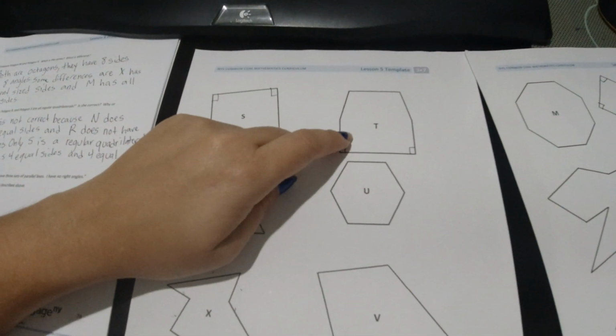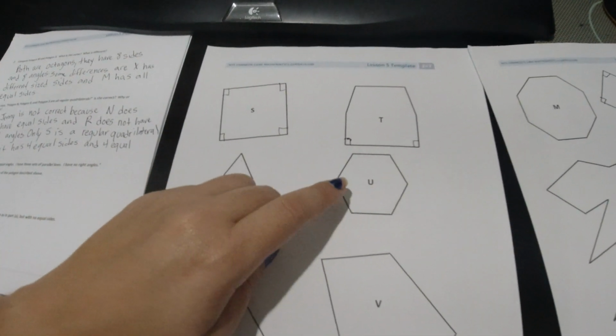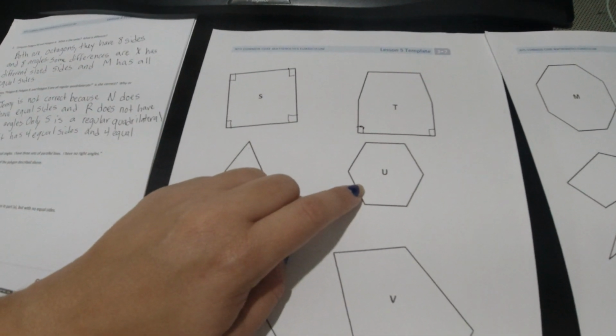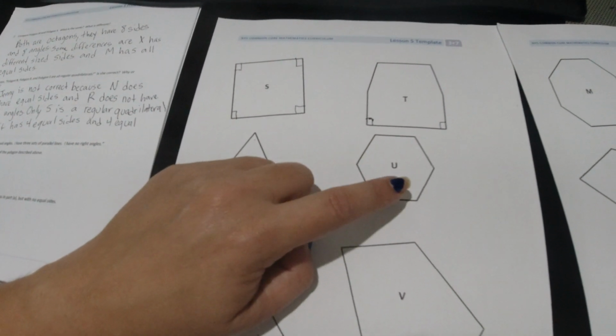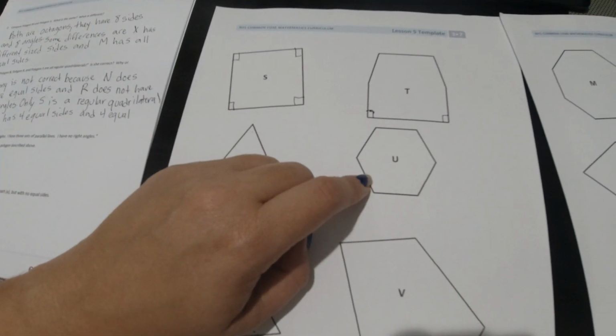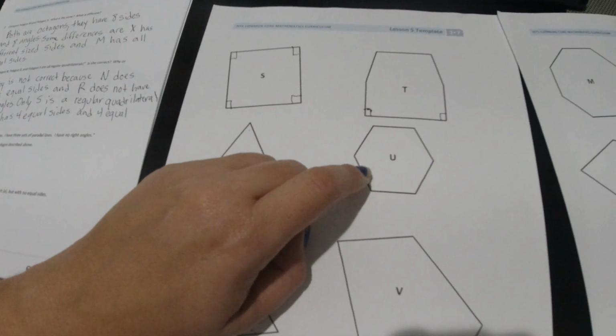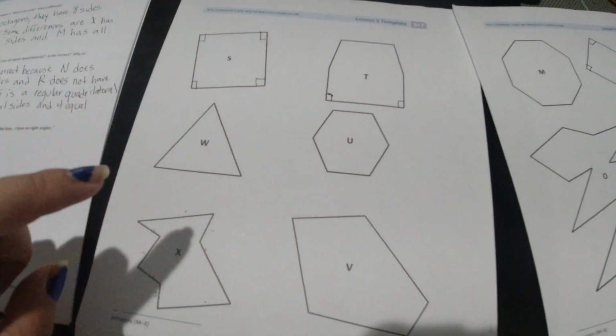T has 6 sides and 6 angles, but they are not all equal, so I know it's not T. U does have 6 equal sides and 6 equal angles, and it does have 3 sets of parallel lines, and it also does not have any right angles, so U might be our shape.